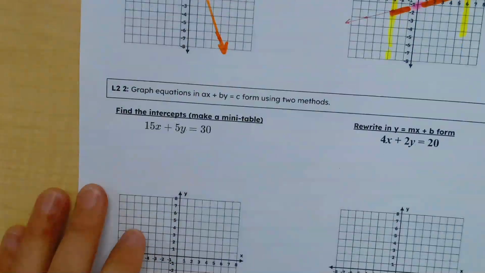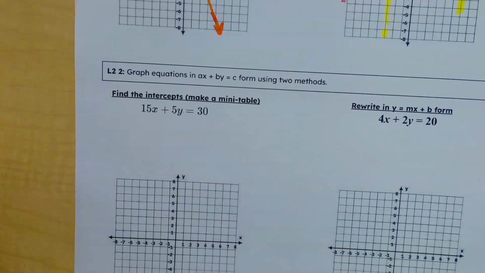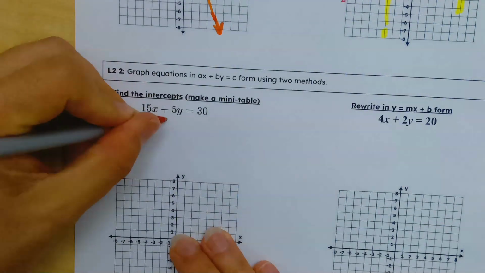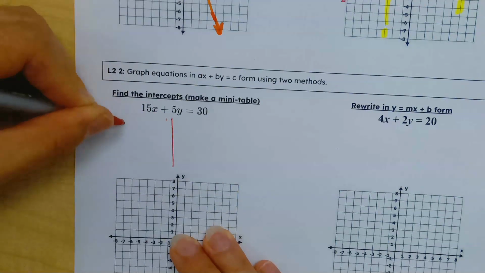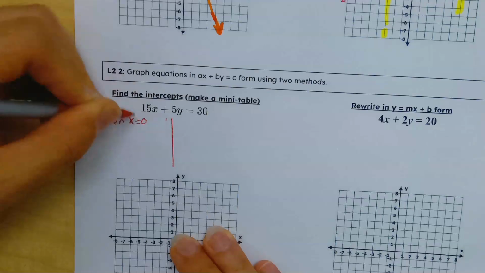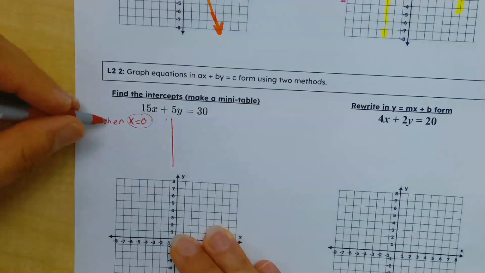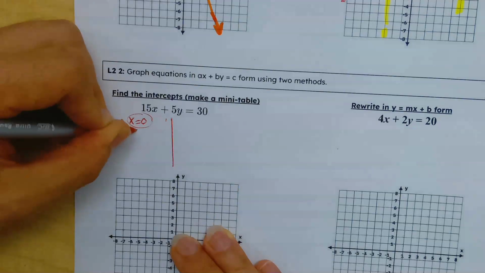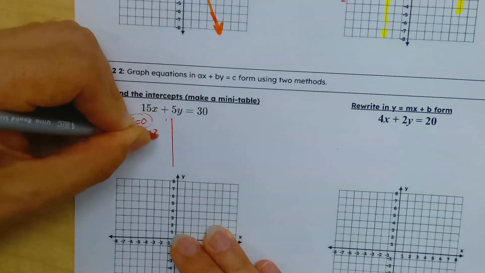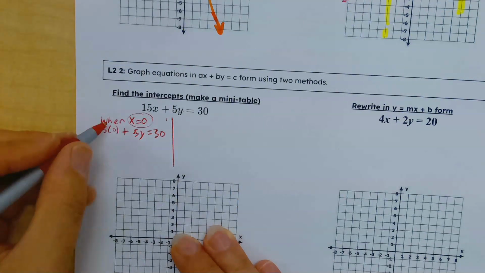Okay, so when it says to make a mini table, what we're going to do is two scenarios. So when x equals 0, basically think about it this way. If I have 15 times 0 plus 5y equals 30, that's the same thing if this just goes away.